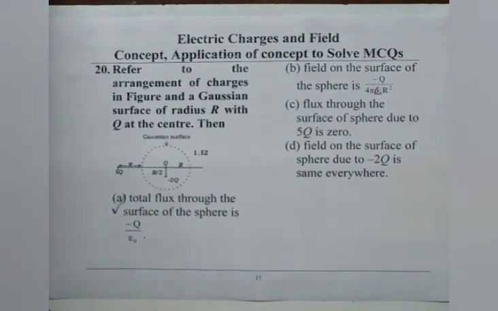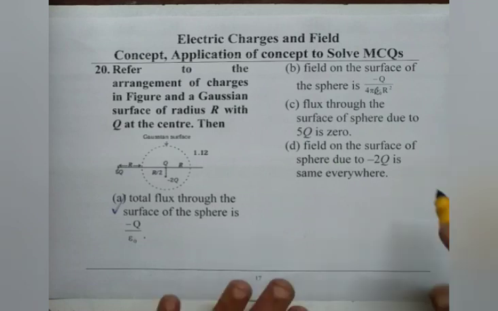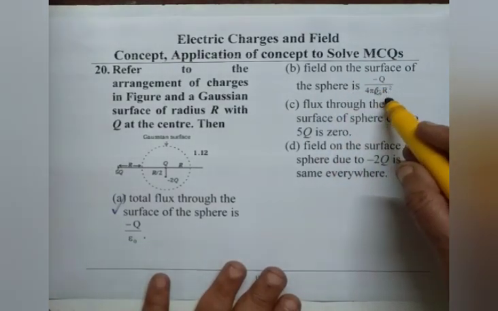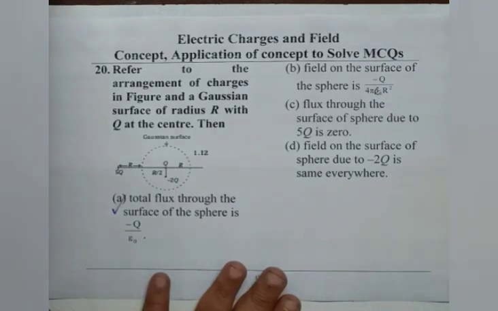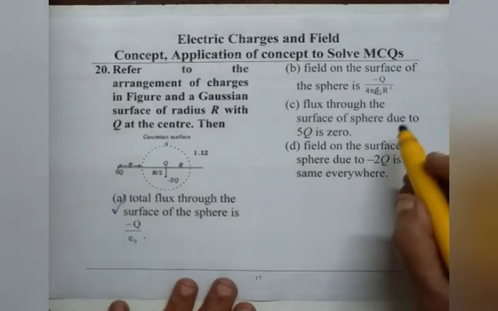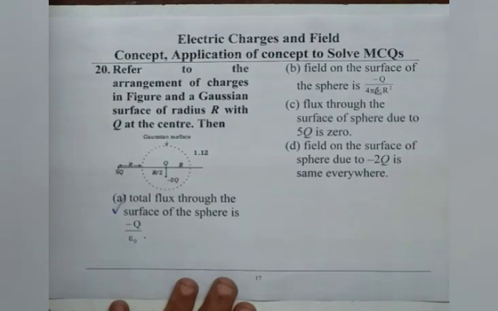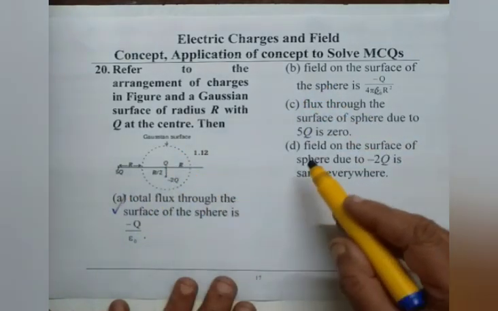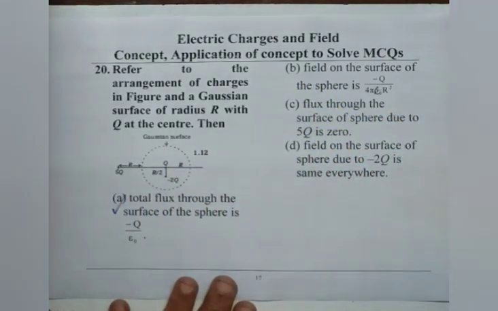But this is a multiple option question. We read the other options also. We just check. The field on the surface of the sphere is minus q by 4 pi epsilon naught r square. Field on the surface of the Gaussian sphere, it is minus q by 4 pi epsilon naught r square. No, it is not correct, because to calculate the field, the plus q effect is also to be taken. Therefore, B is not correct.